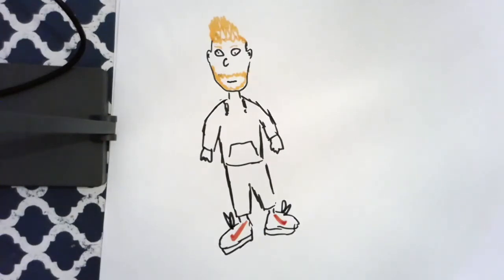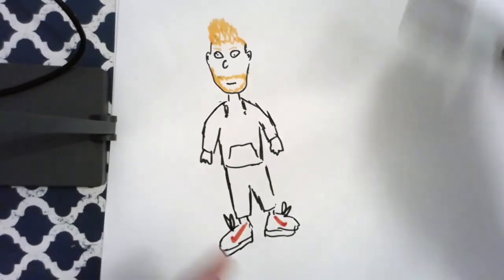Okay, so I thought we would look at a little example of how diseases can be spread, or a couple of examples of how diseases can be spread, and ways in which we can prevent it. And I thought we would start by thinking about the example of coronavirus and start with a picture of me.